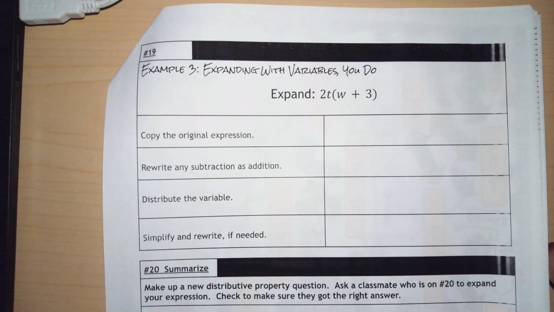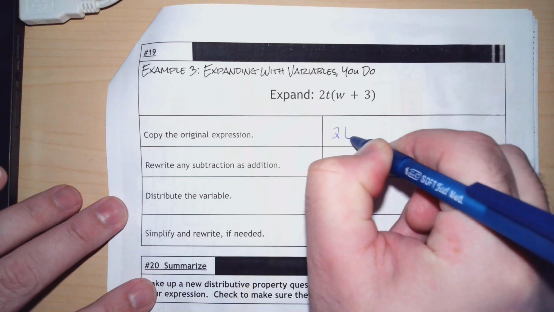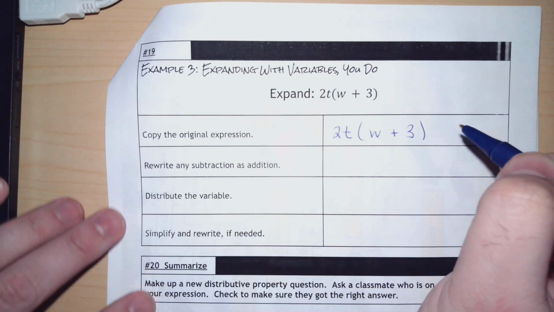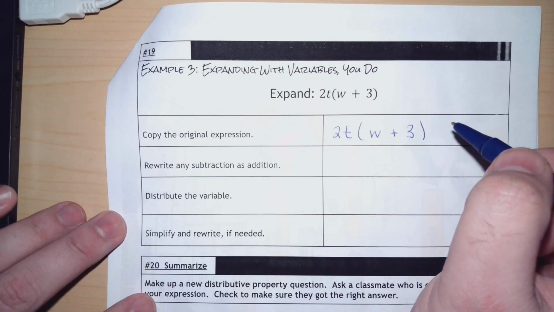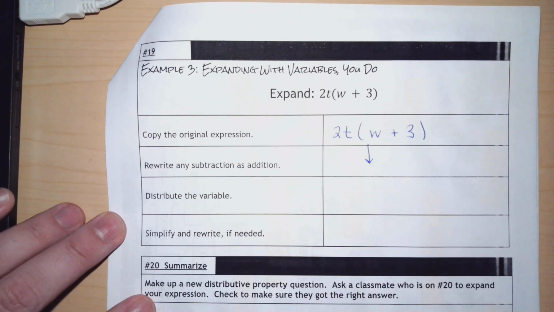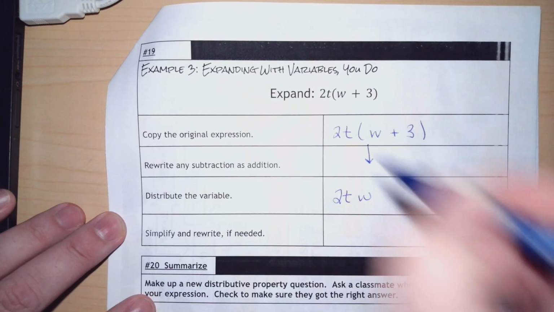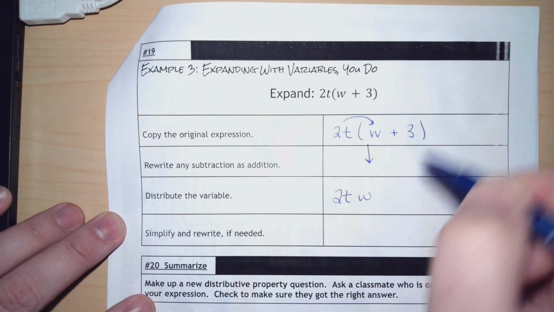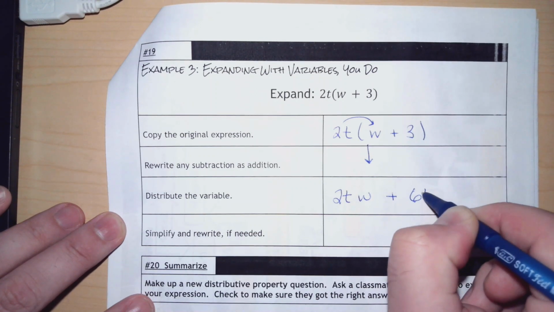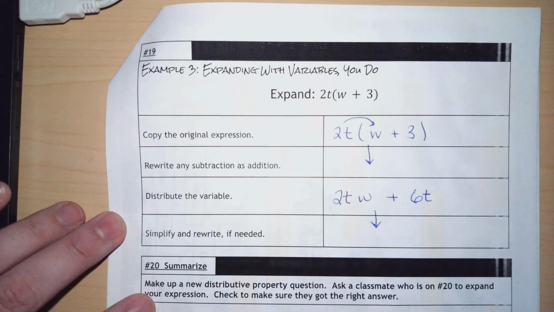So the last example, we're going to distribute 2t. So we're going to copy the original problem. So we're going to rewrite any subtraction as addition. There is no subtraction to rewrite. We're going to distribute the variables. So we do 2t times w and 2t times 3. A way to simplify or rewrite this, so that would be our simplified answer.